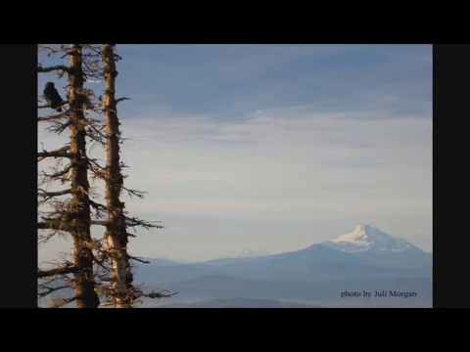This is Mount Jefferson, and behind it, very vaguely, you can see the Three Sisters. This picture was taken during the 2009 meeting that we had on Mount Hood. They have a very nice timberline lodge there, and this was the view we had at breakfast. So fantastic, so everybody was taking pictures.